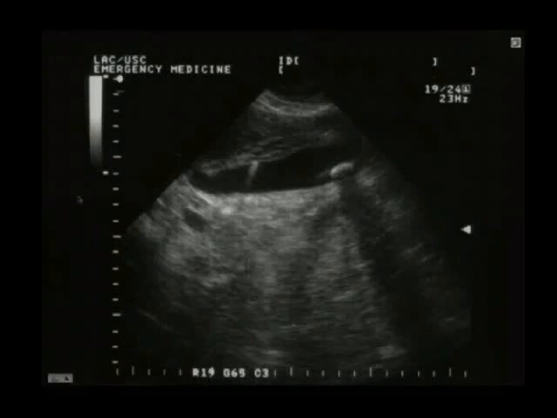It's about, more than a centimeter thick. Okay, this is a very inflamed gallbladder wall. This is actually a patient with cholecystitis. So when you have a really edematous, inflamed gallbladder, the wall will thicken.